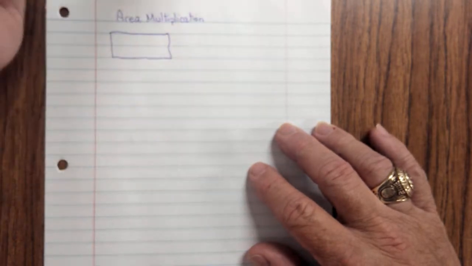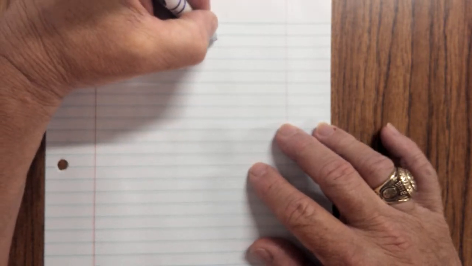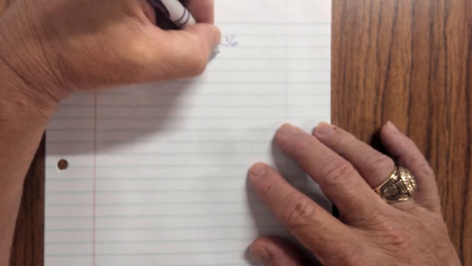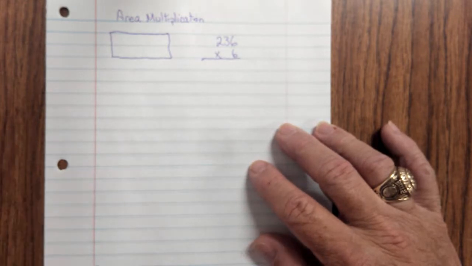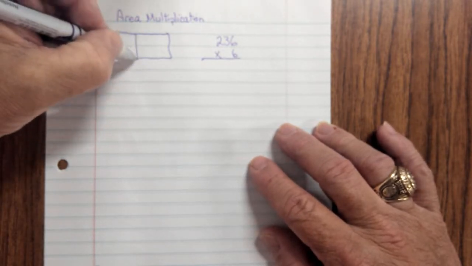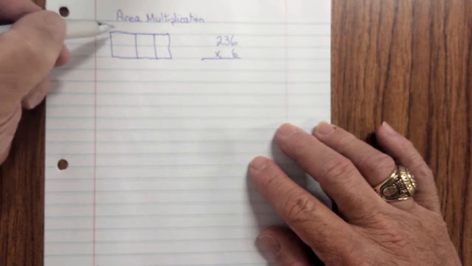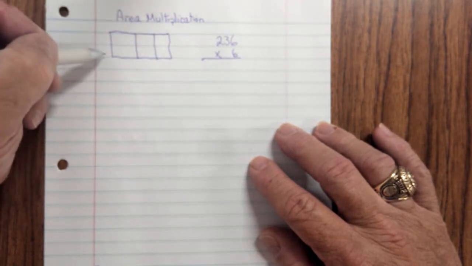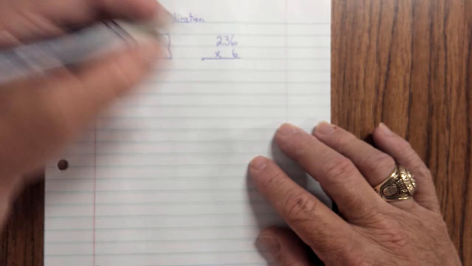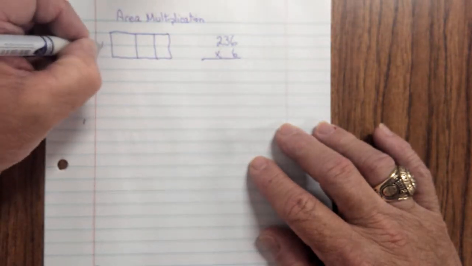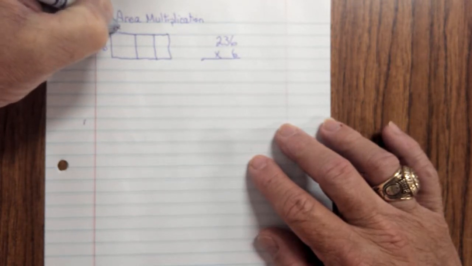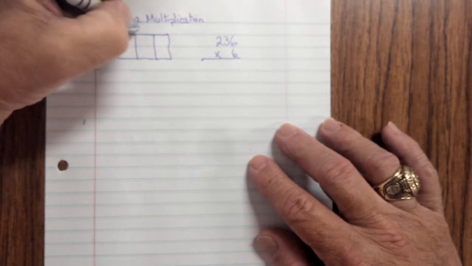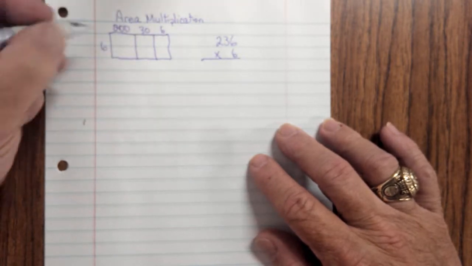So if I have a number, for instance, 237 times 6, or 236 times 6, I'm sorry. Alright, so what I'm going to do is I'm going to have a box for each digit. So I can have a length and a width. And so I need 3 lengths because of 3 digits and 1 width because of 1 digit on that multiplier. I'm going to break the numbers down into the area model, and I'm going to say expanded form is 200 for the value of the 2, 30 for the value of 3, 6 for the value of the 6.